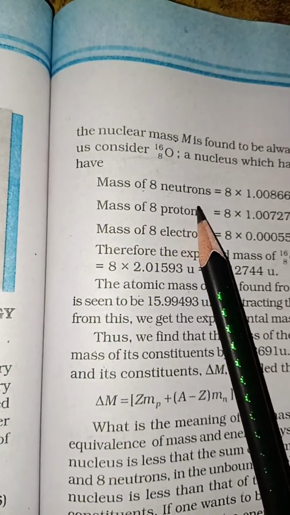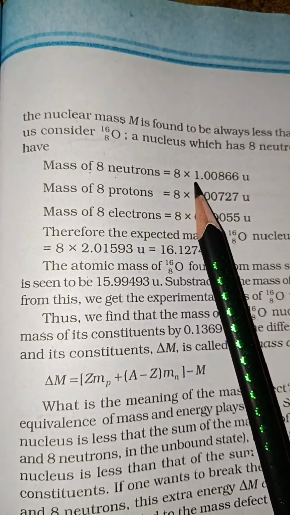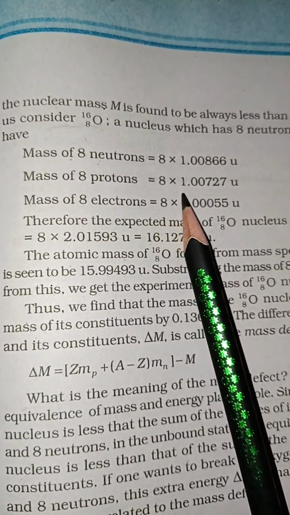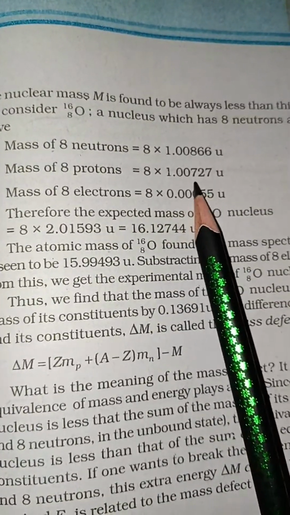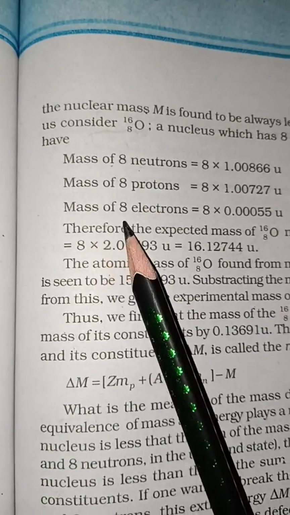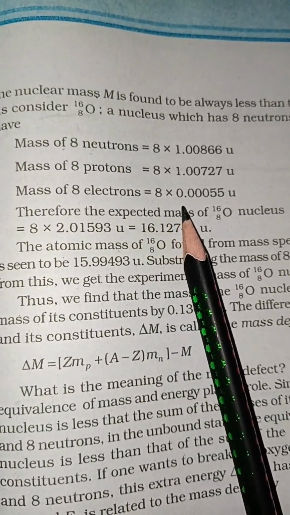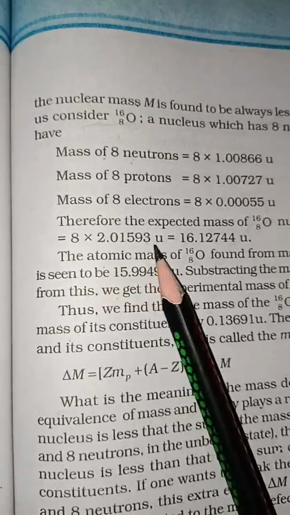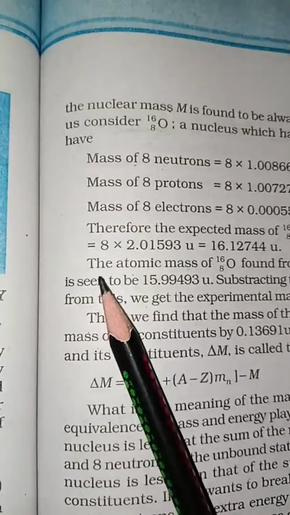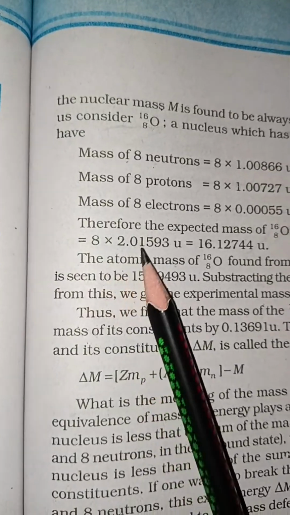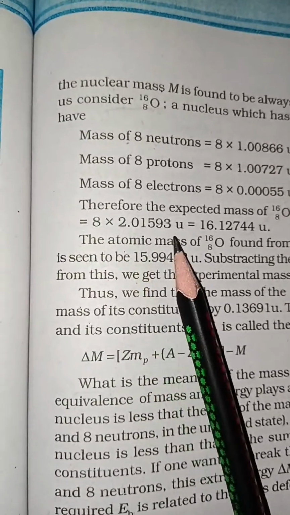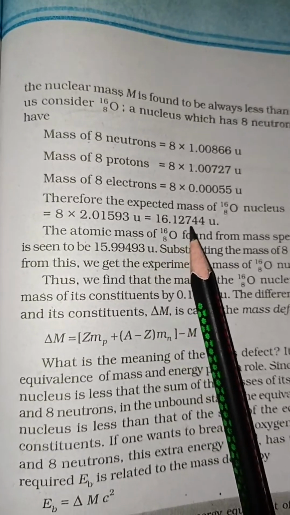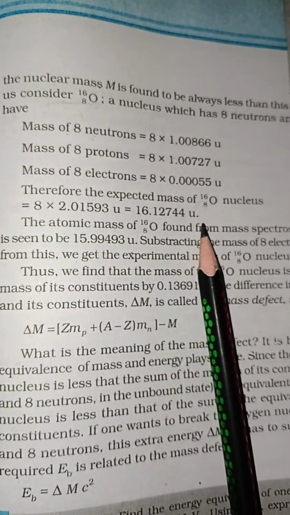Mass of 8 neutrons: 8 × 1.00866 u. Mass of 8 protons: 8 × 1.00727 u. And mass of 8 electrons: 8 × 0.00055 u. Therefore, the expected mass of the oxygen nucleus, 8 × 2.0153993, equals 16.12774 u.